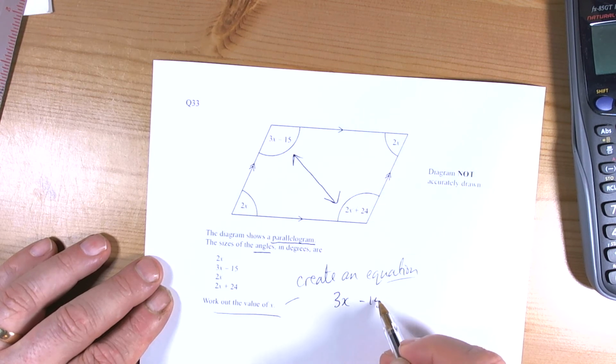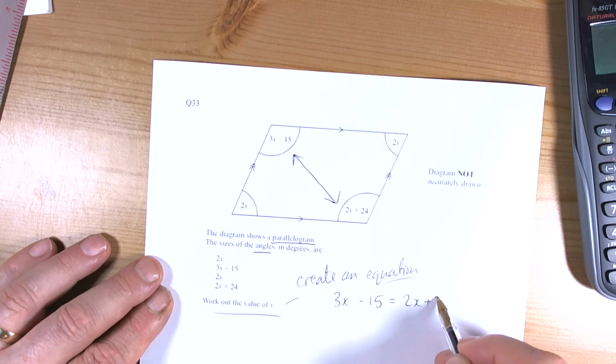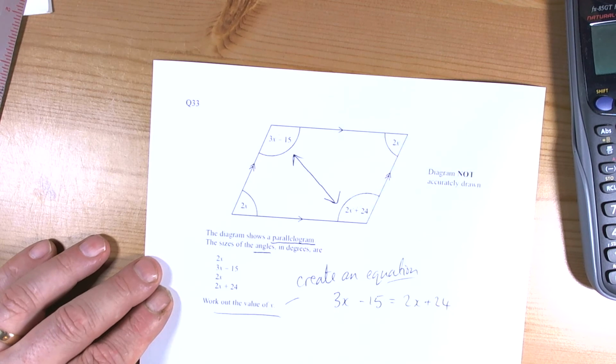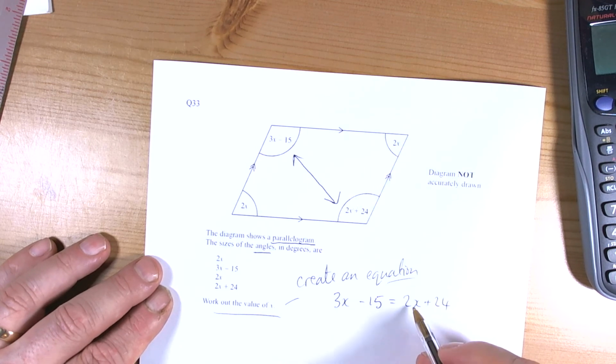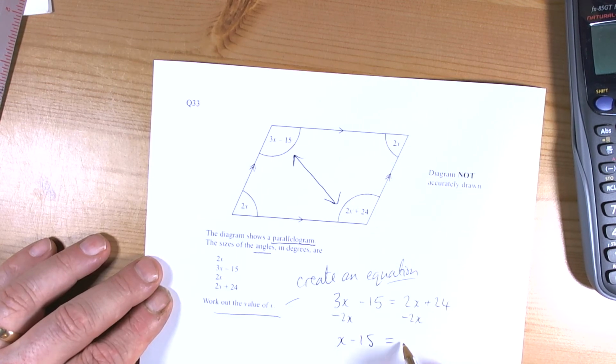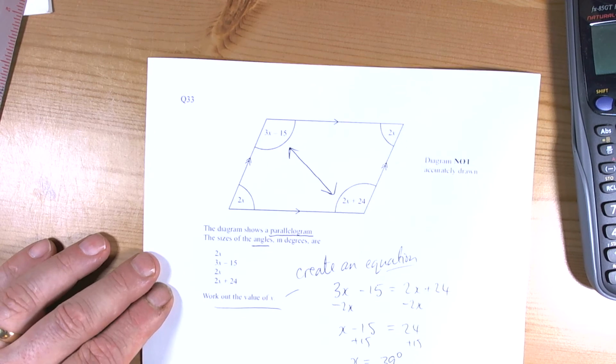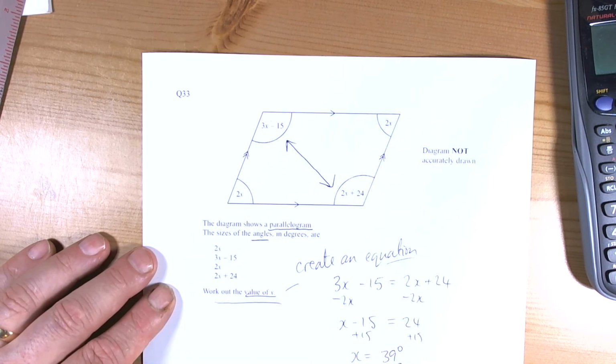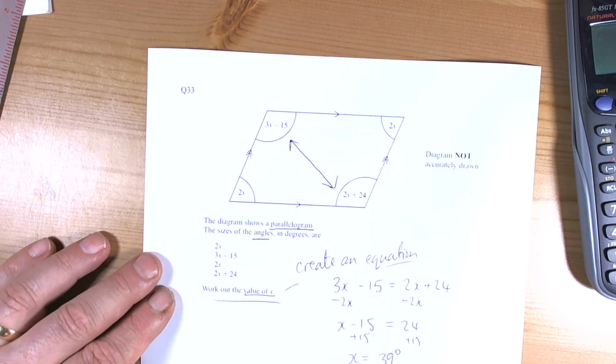So 3x minus 15 must equal 2x plus 24. So there's our equation. Now we do the usual solving. So we need the x terms together. So take away 2x from both sides will give us x take away 15 equals 24. Add the 15 to both sides, tells us that x is worth 39 degrees. It says work out the value of x, and that's what we've done. So that would be that question done.